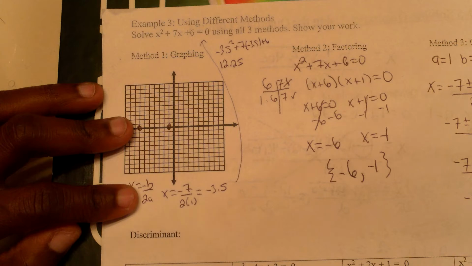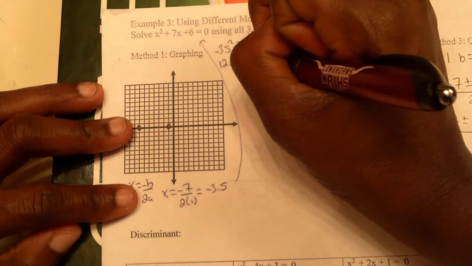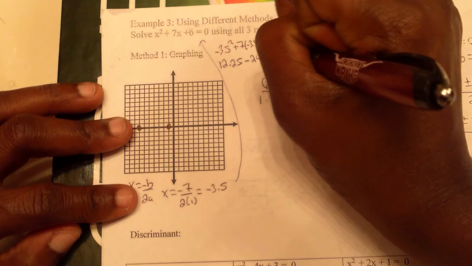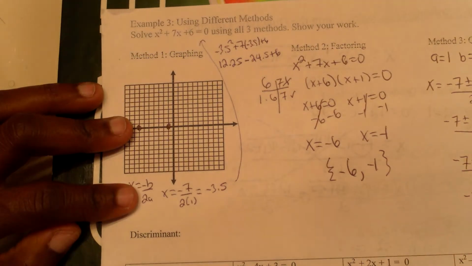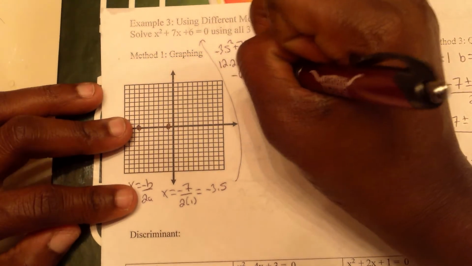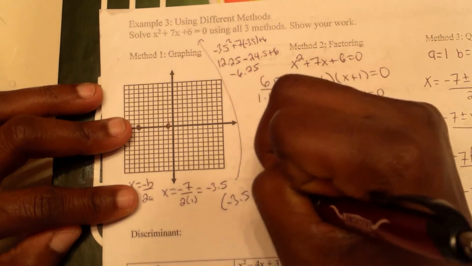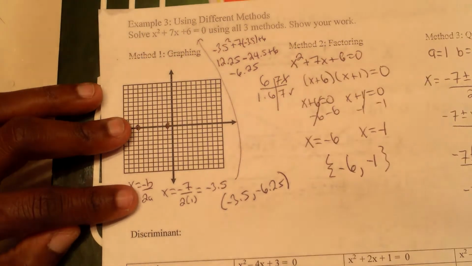7 times 3.5 is going to be minus 24.5 plus 6. So we're going to do 12.25 minus 24.5 plus 6, and the answer is negative 6.25. So it tells us our vertex is at negative 3.5 and negative 6.25.